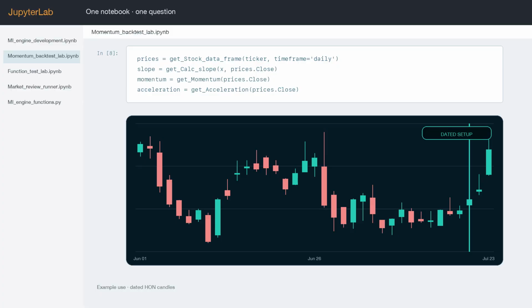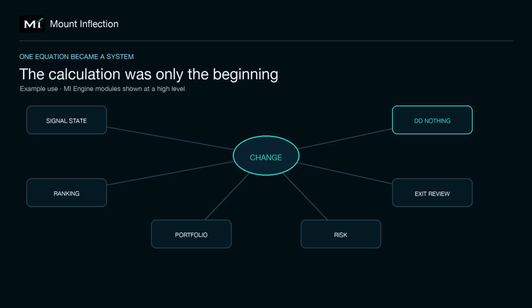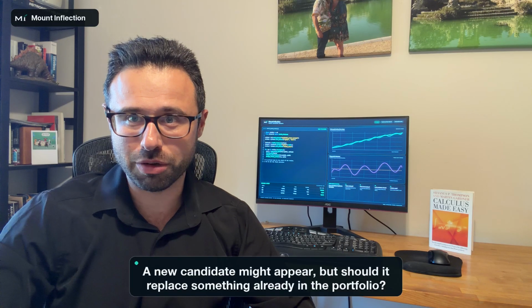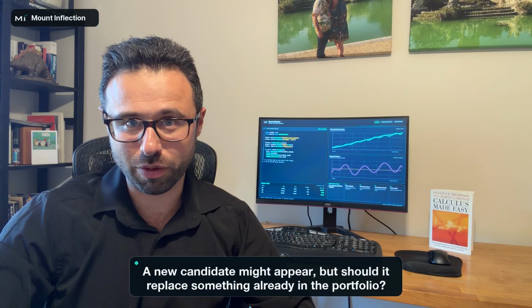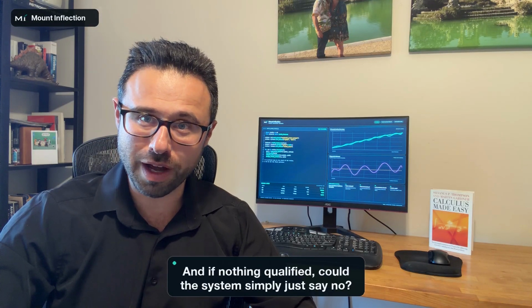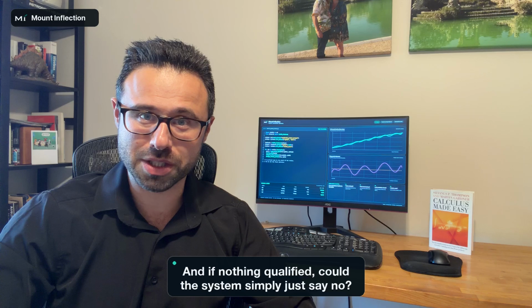Then one equation became 5. A signal might look good, but where did it rank against everything else? A stock might qualify, but did I already own too much? A position might be profitable, but was the reason for holding it beginning to weaken? A new candidate might appear, but should it replace something already in the portfolio? And if nothing qualified, could the system simply just say no?